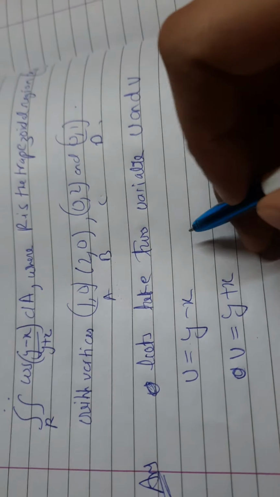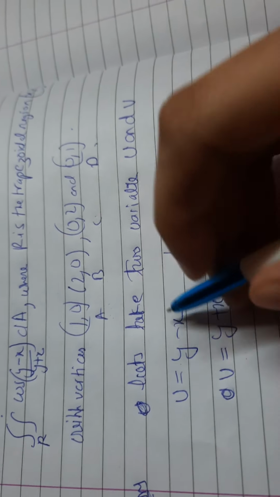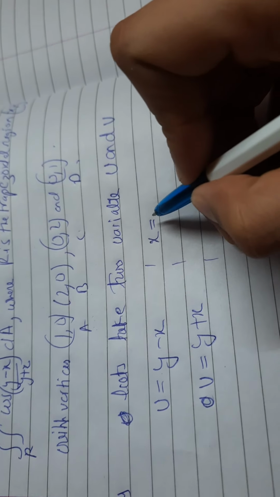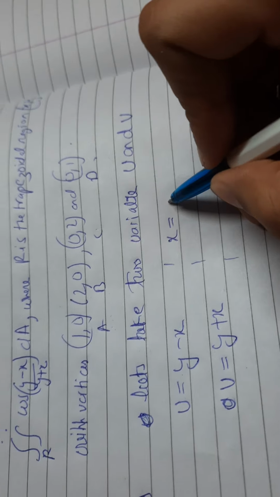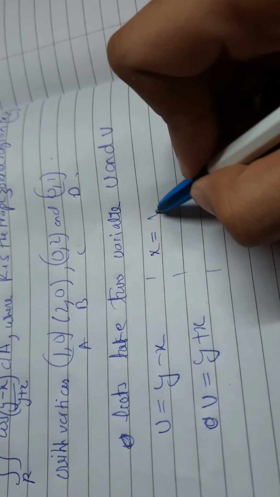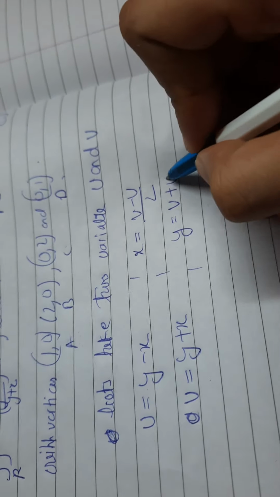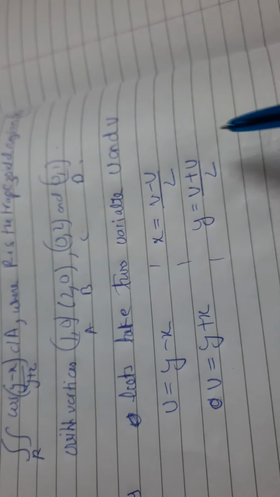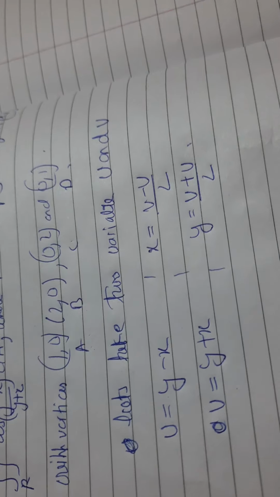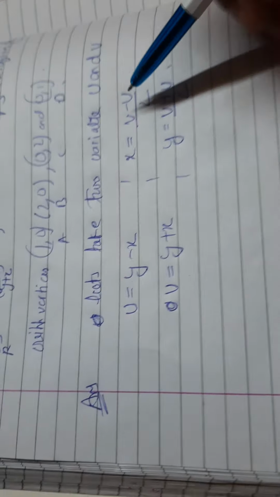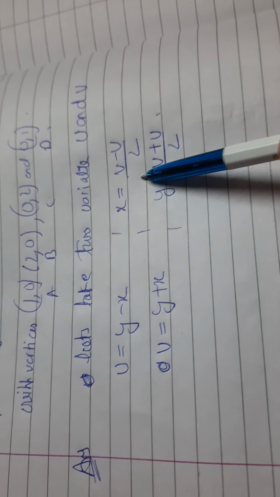If we rearrange, we can rewrite this as x equals (v minus u) by 2 and y equals (v plus u) by 2.